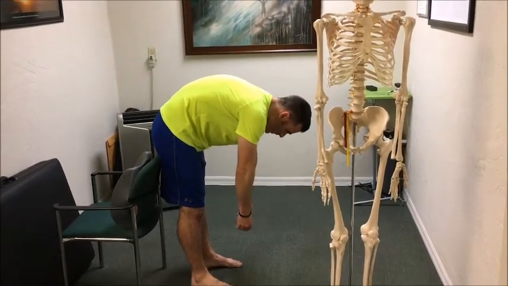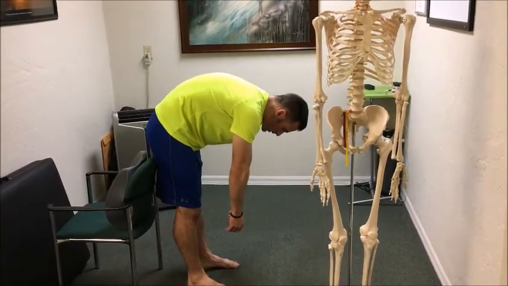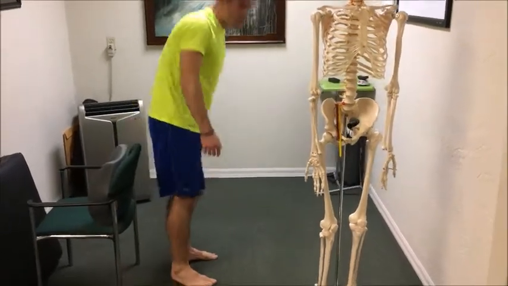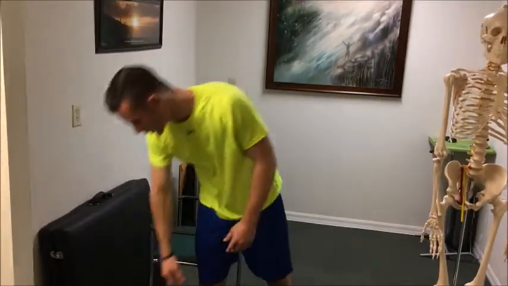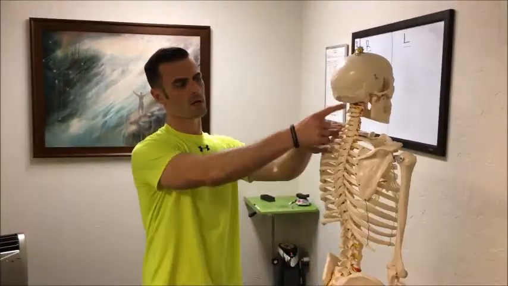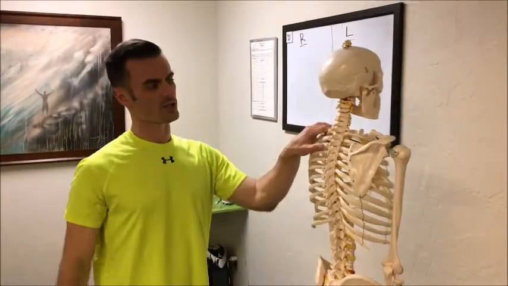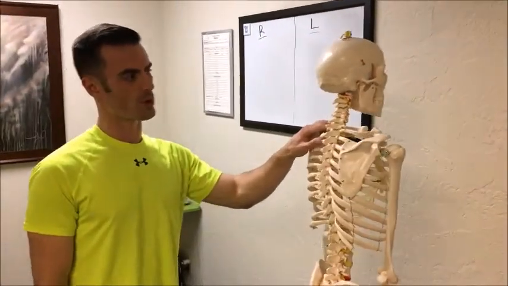So make a note. How do you feel doing that? Okay. So the next one that we're going to look at is going to be cervical rotation. Okay. So this is your neck that we're talking about. These 7 vertebrae right here, these 7 joints, are what make up this motion.